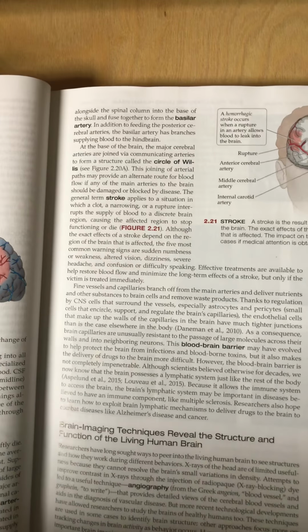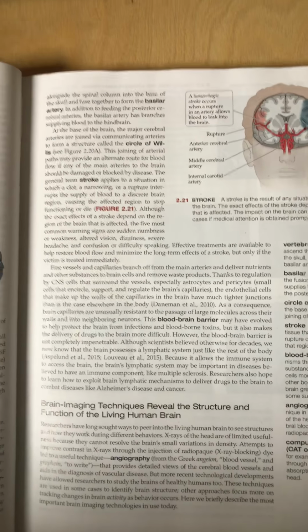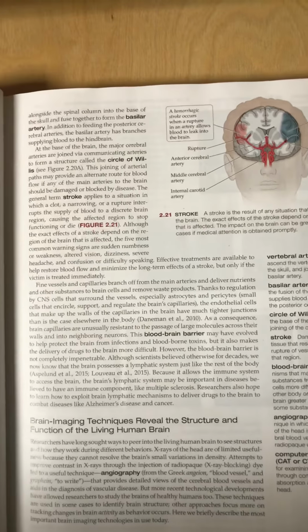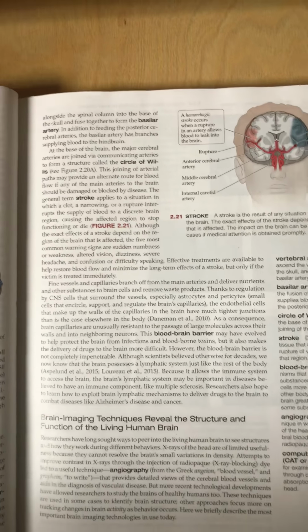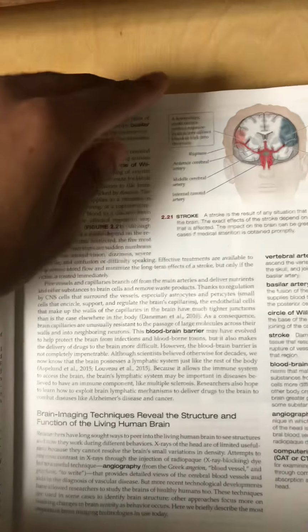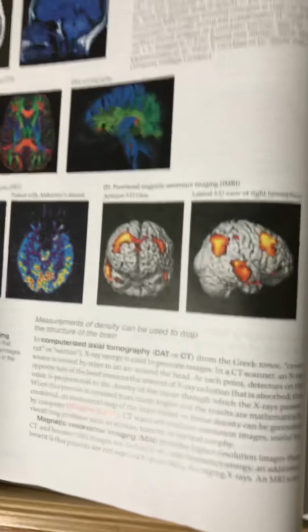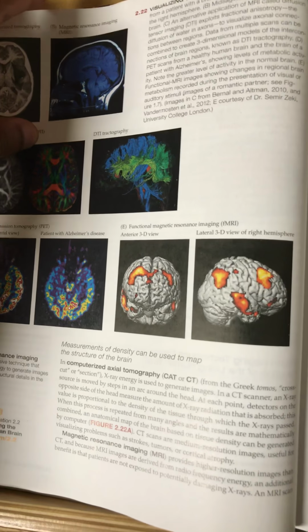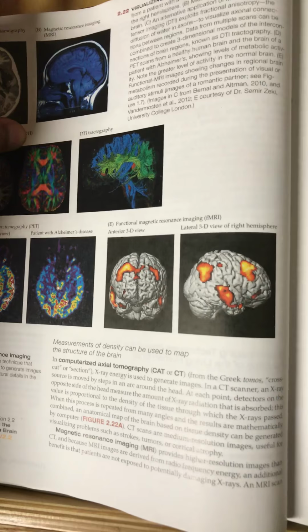Next, we have brain imaging. Brain imaging techniques reveal the structure and function of the living human brain. Angiography views cerebral blood vessels, which helps in diagnosing vascular disease. More with brain imaging, we have measurements of density that can be used to map the structure of the brain.